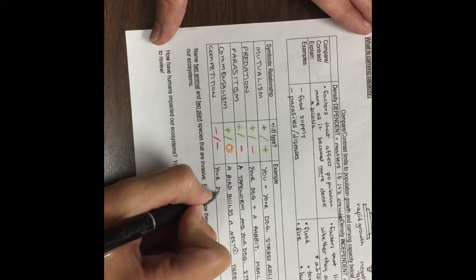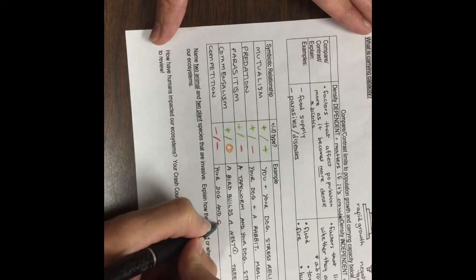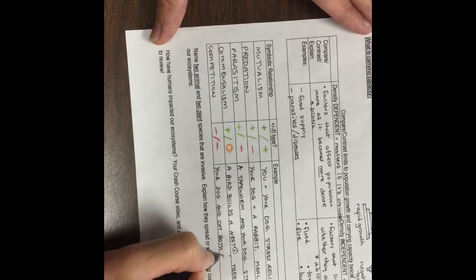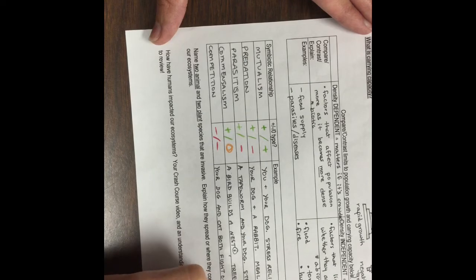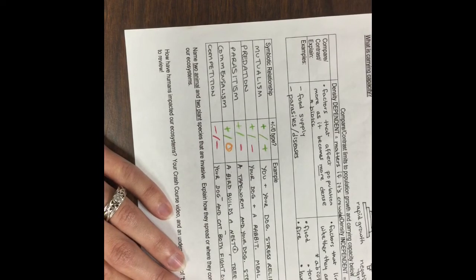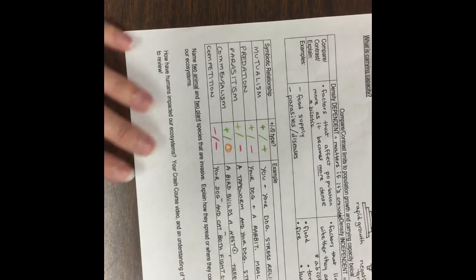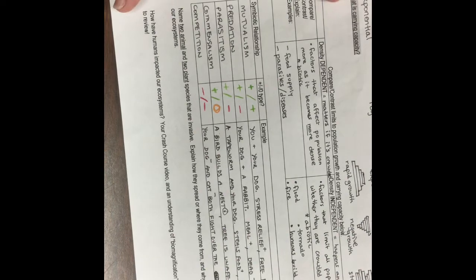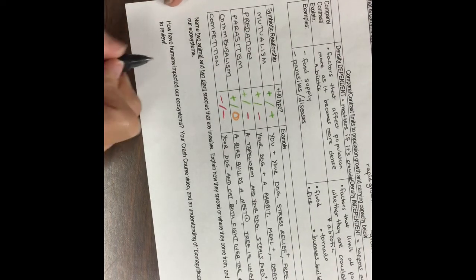The last case would be competition. That would be like your dog and your cat both competing over space on the couch or competing over the food dish or the water dish or your attention, anything like that. There's not enough to go around, so they both have to fight and waste resources, waste energy to try and maximize what they can get out of that competitive relationship. Negative-negative.